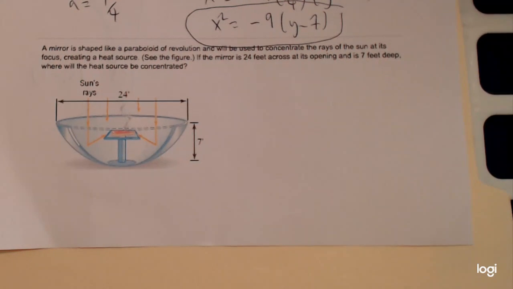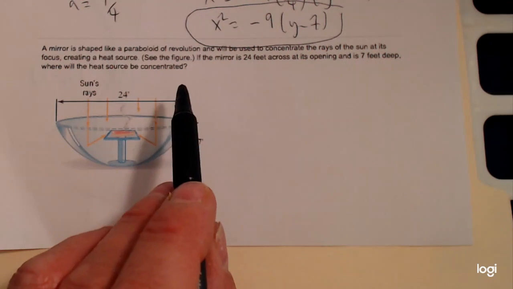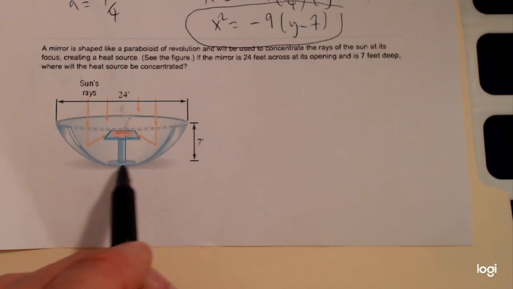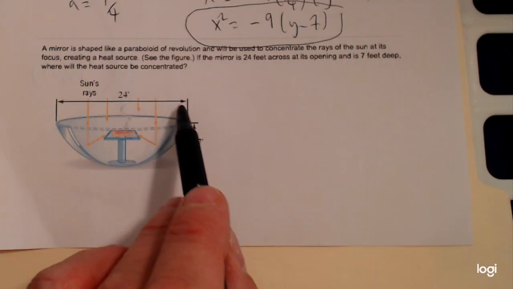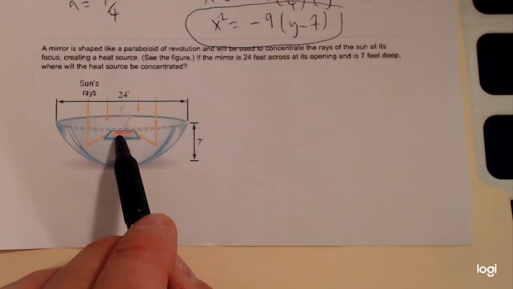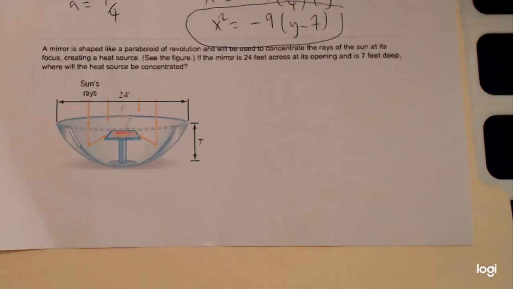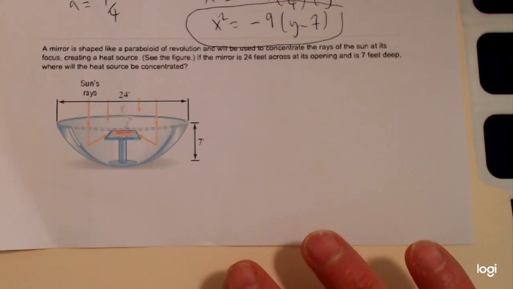A mirror is shaped like a paraboloid of revolution, and it will be used to concentrate the sun's rays. You probably did this. I remember doing this in grade school, where we had to make an oven using the sun. I made a little parabolic bowl like this and lined it with tin foil, made it really smooth, and made sure that it was a paraboloid of revolution. Then I figured out where the focal point was, put a hot dog there and cooked it. So I actually did this in school. Many of you also did this. It's a standard thing to do in science class, but also in math class.